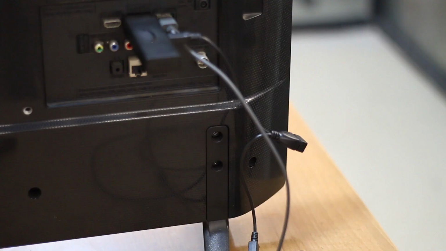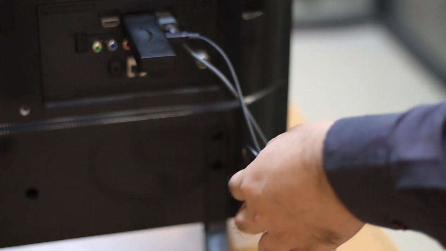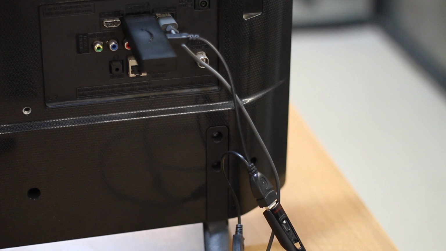It also supports USB flash drives by using a host cable. Once you use the host cable, you can plug in any flash drive and it will be visible inside ES.